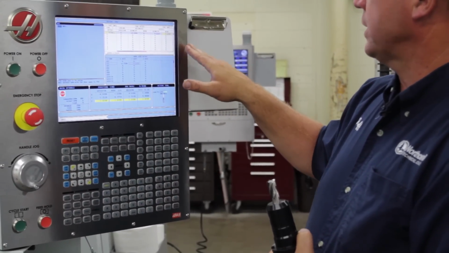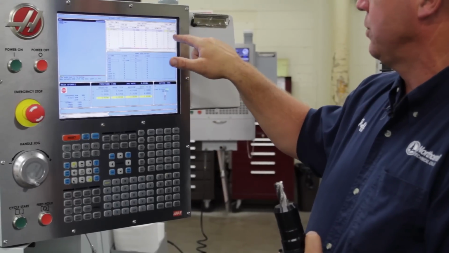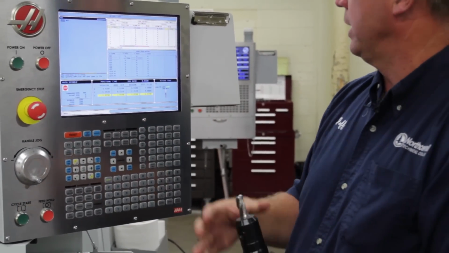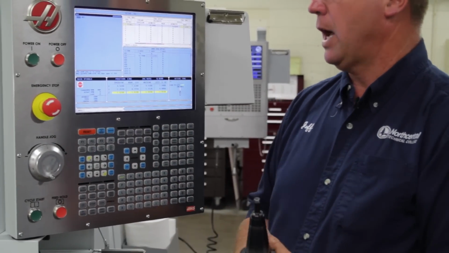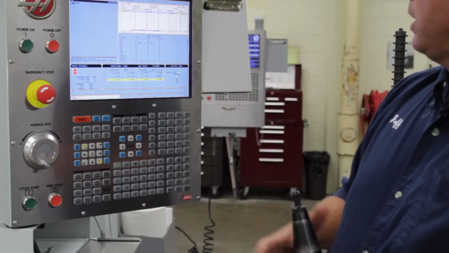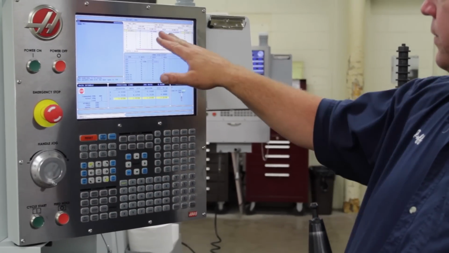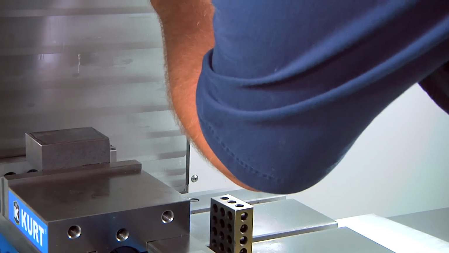So when the machine looks up in your program, when it goes and tries to find a diameter, it's going to add these two numbers together. So when the machine's cutting with this end mill, it thinks it's a 0.632 end mill. And that'll leave material on, like I said, for either finish cuts or to cut to size. So the tool offsets for that tool are set. So we're just going to put this back in the machine.